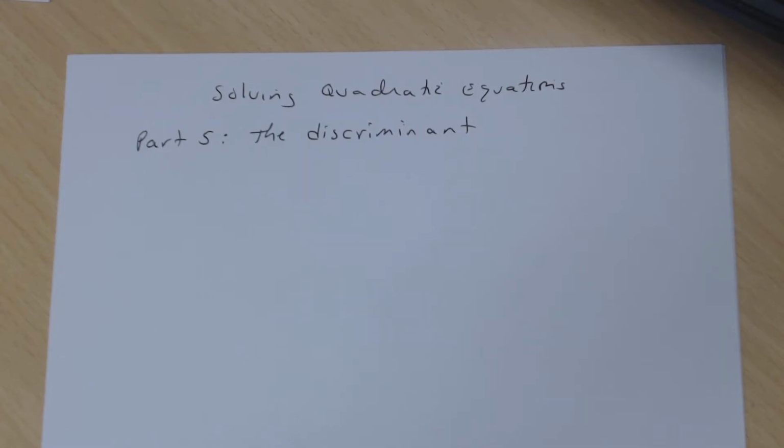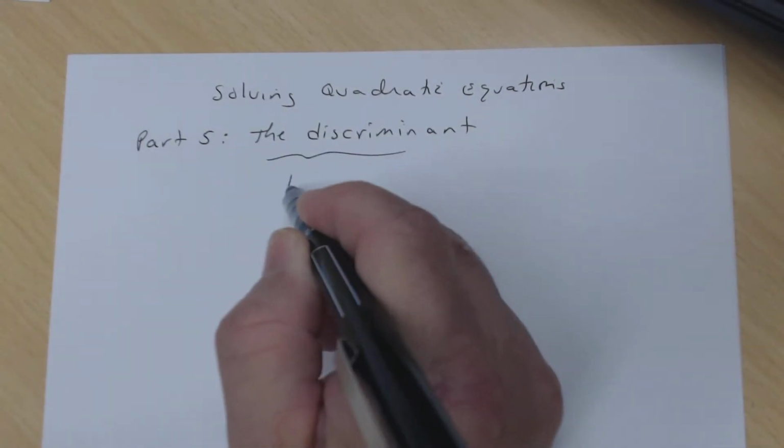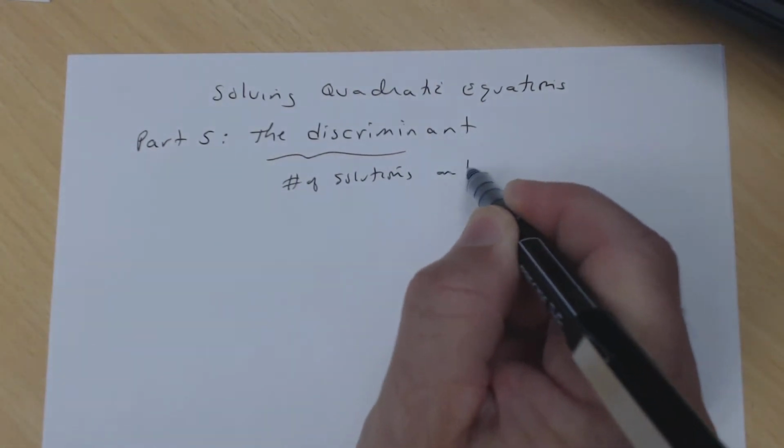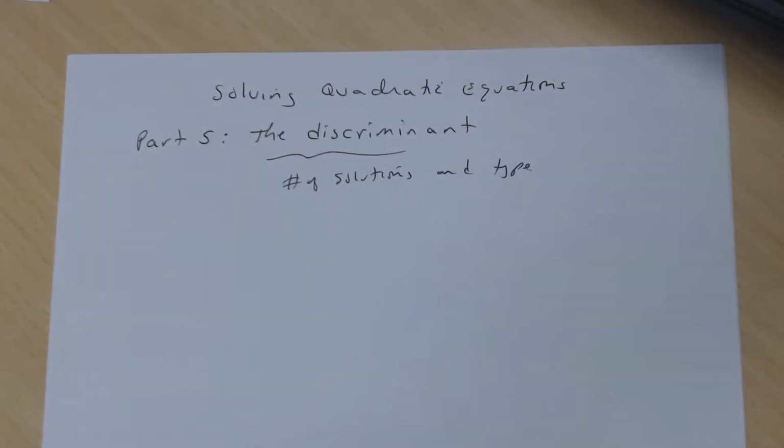Okay, so part 5 of solving quadratic equations discusses the discriminant. Now, the discriminant is a value that can help you to determine the number of solutions and the type of solution. So it determines the number of solutions and type of solutions. It doesn't tell you what the solutions are.